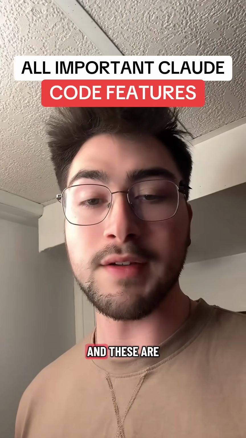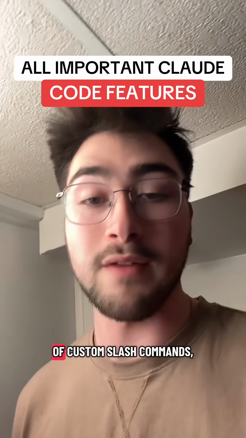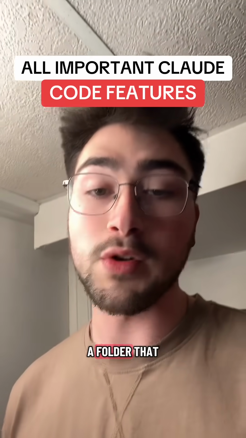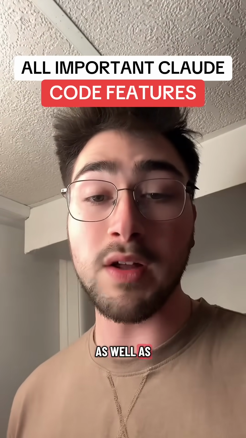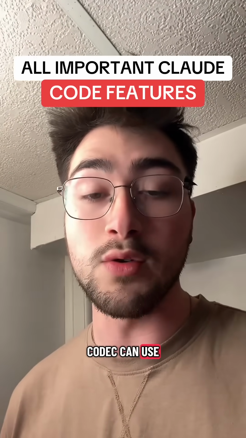Next is Claude Code skills, and these are basically just a more complicated version of custom slash commands, as they are a folder that can contain as many different text documents or other types of documents as you want, as well as APIs or scripts that Claude Code can use as tools.